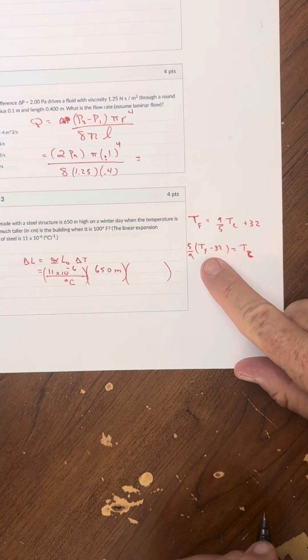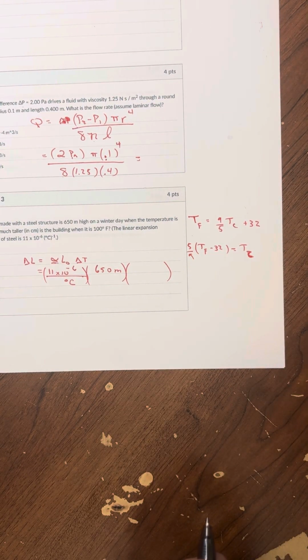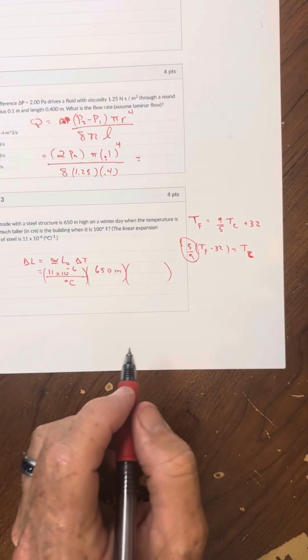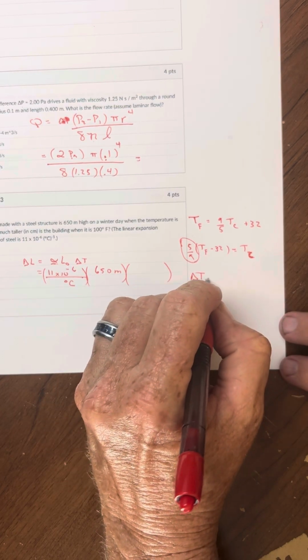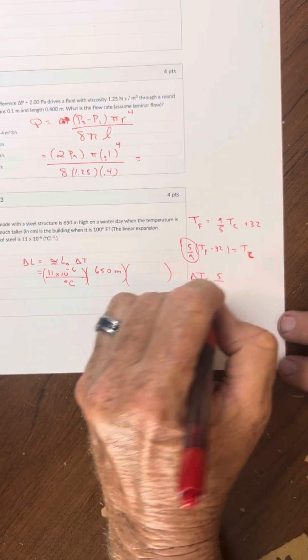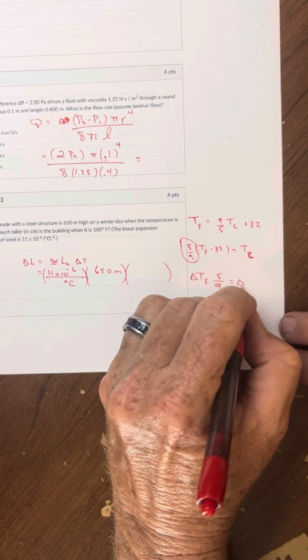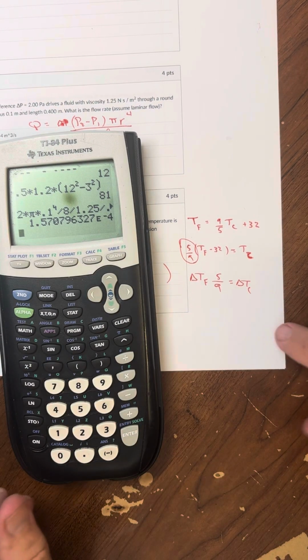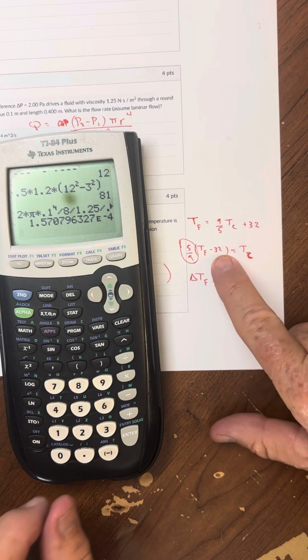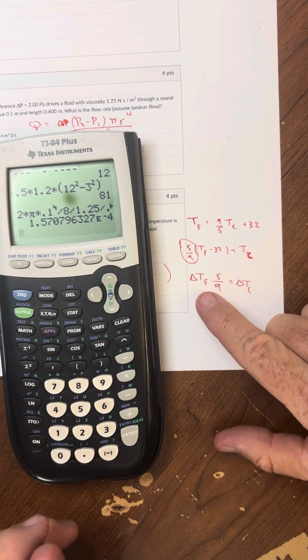So you can put in your 0 degrees and your 100 degrees. But it's probably better just to remember the 5/9 because then the delta temperature on Fahrenheit multiplied by 5/9 is going to be your delta T on the Celsius scale. So I'm going to take that method, just not worrying about the offset of 32.